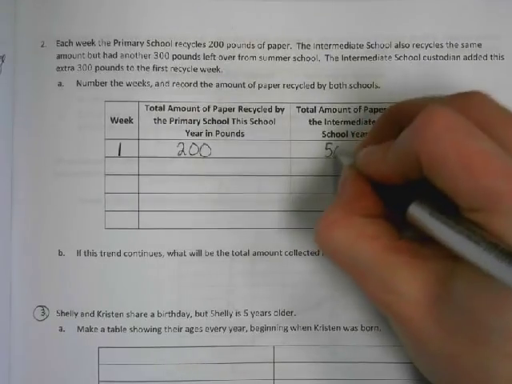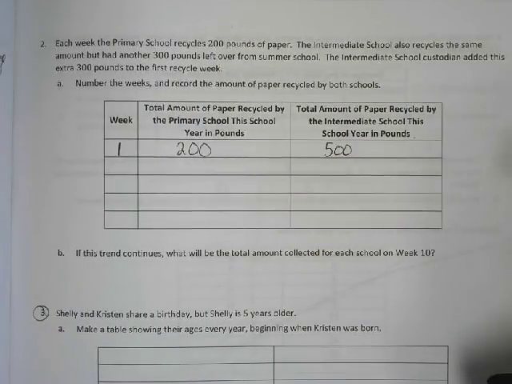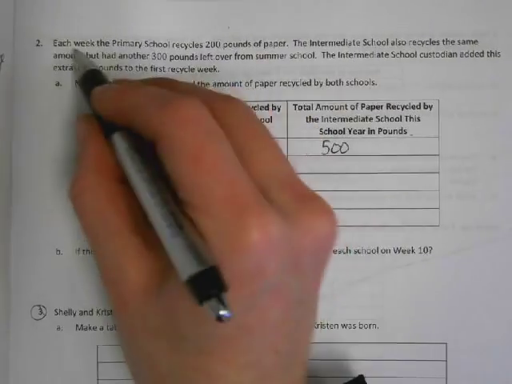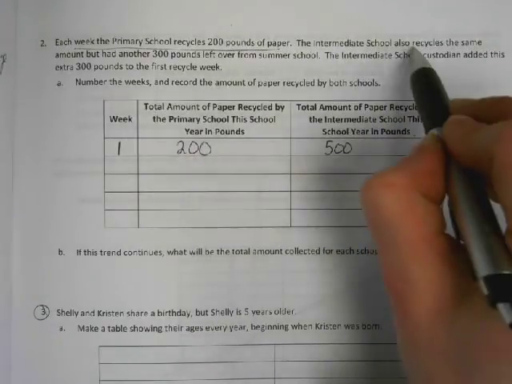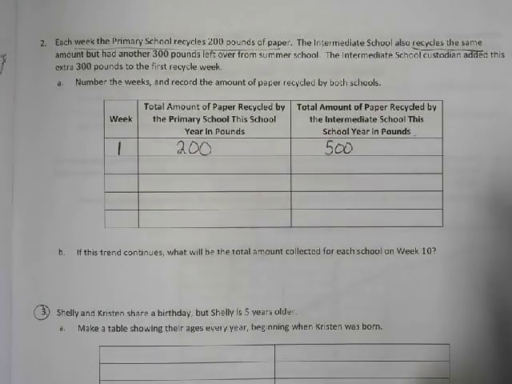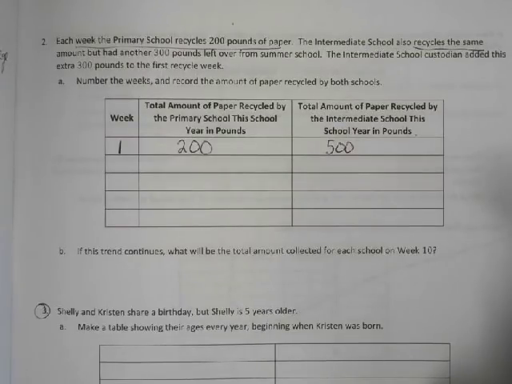And so they had 500 pounds of paper. Now, number the weeks and record them. So every week, it says each week they had 200 pounds of paper. The intermediate recycles the same. So they're also going to be doing 200 pounds a week.